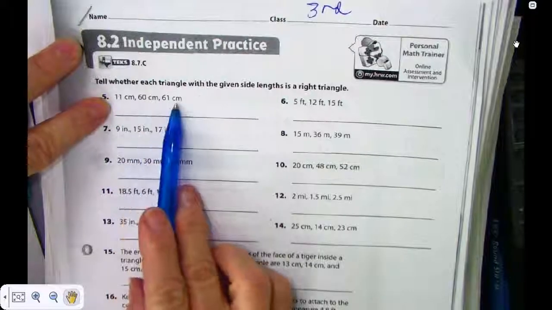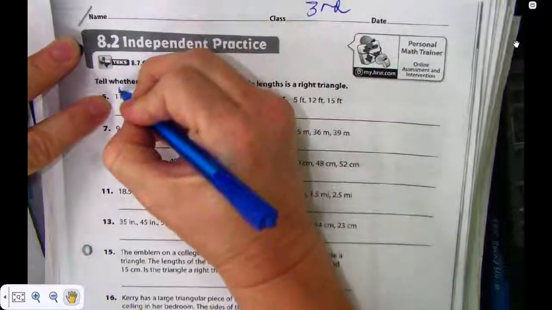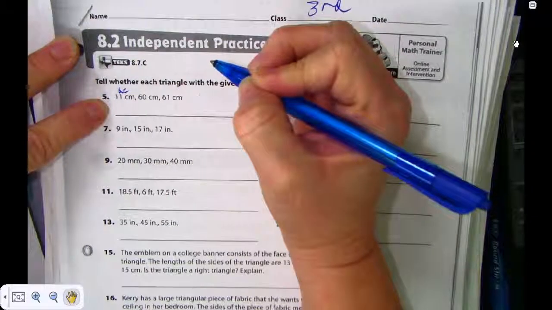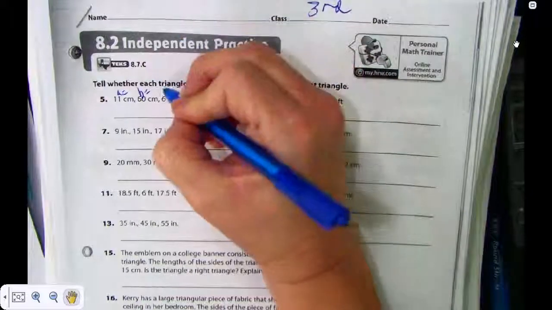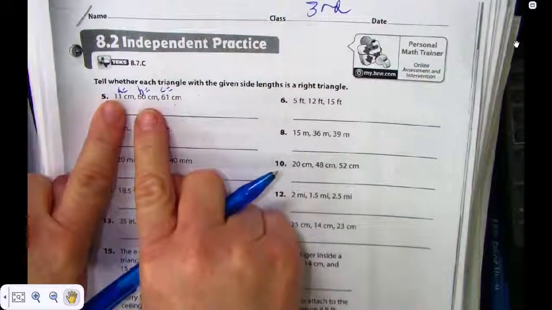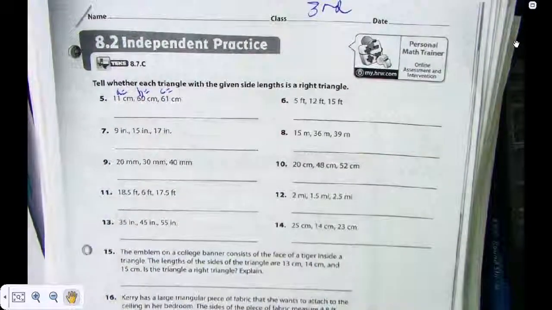What I can label the sides right there, can I? What's A? 11 has to be A because it's the smallest. And what has to be B? 60. And then what has to be C? Okay, now remember these could be switched, B and A. The legs can be. But C has to be 61.